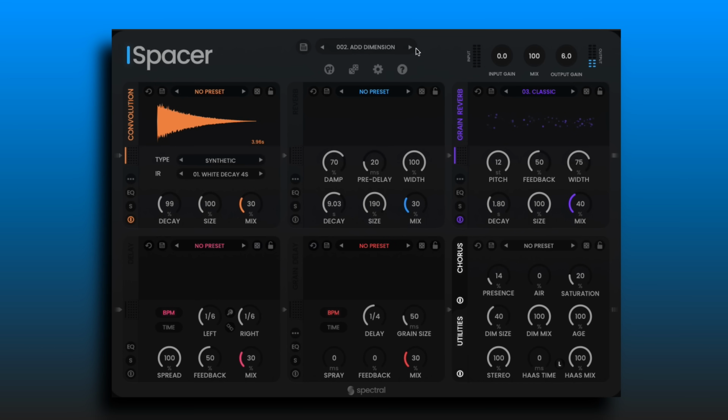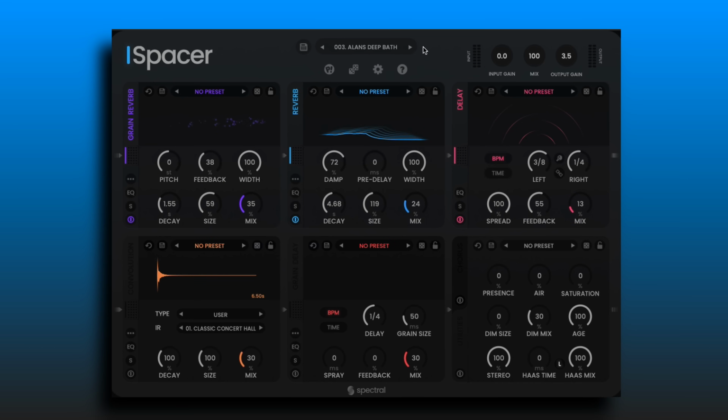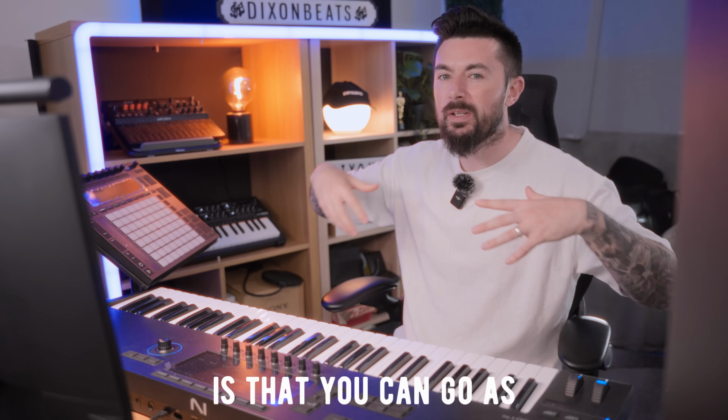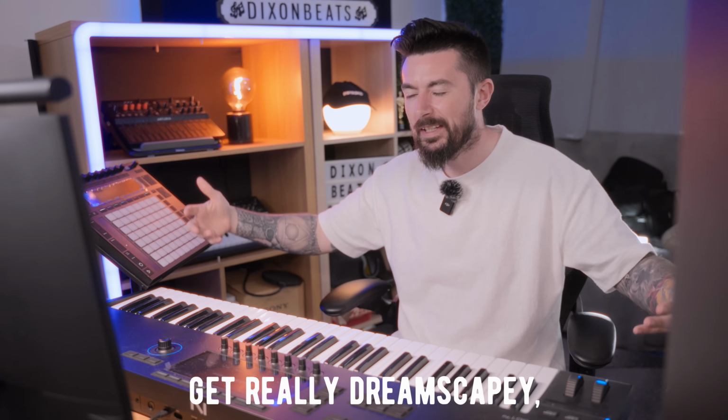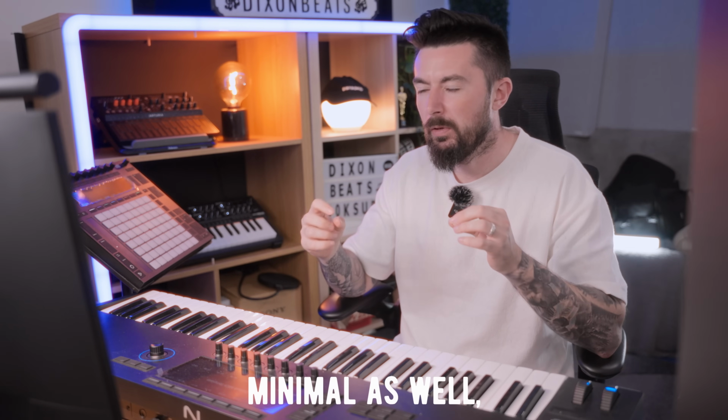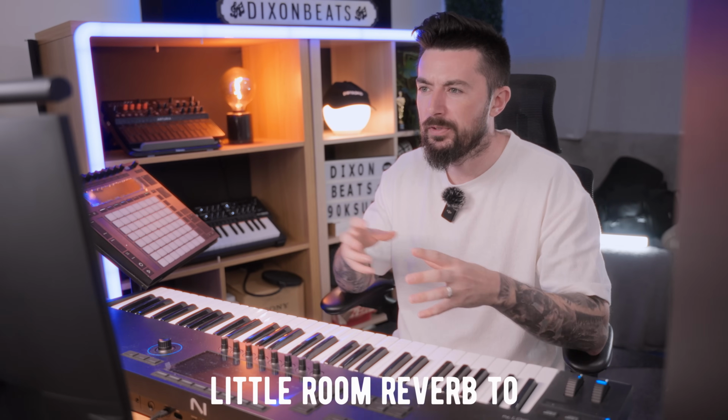I love messing with the grain reverb. It adds something different, like a really lovely texture. What I really love about this plugin is that you can go as big as you want, get really dreamscapey, or just be really minimal as well and just add like a little room reverb to your loops.